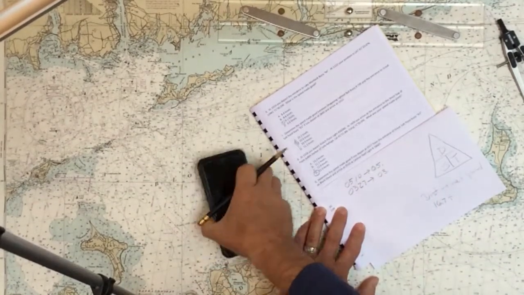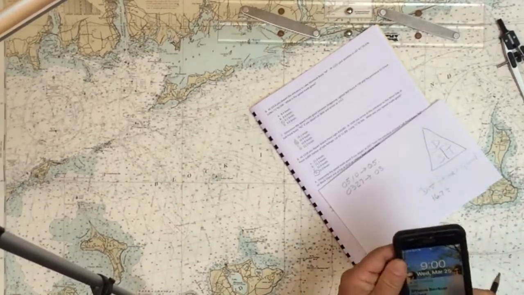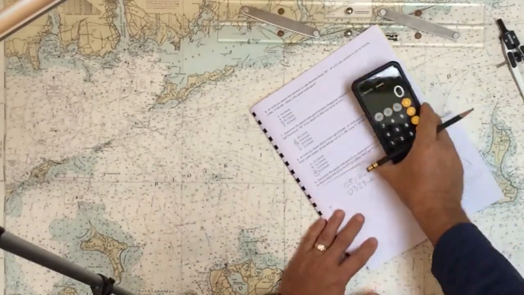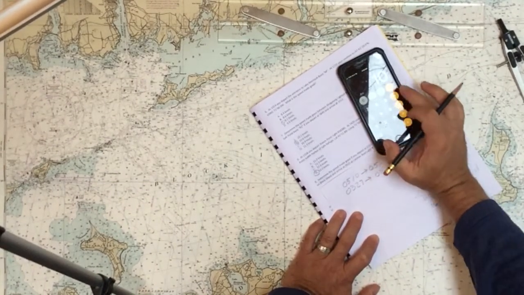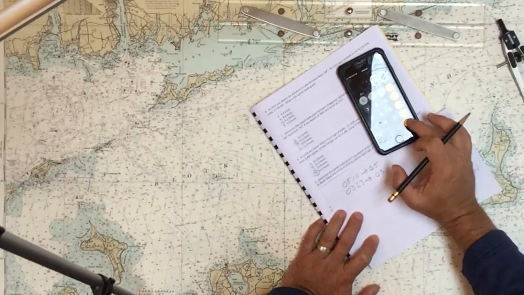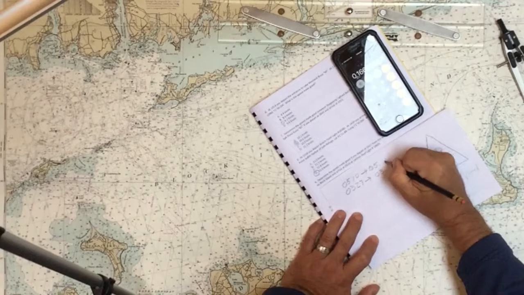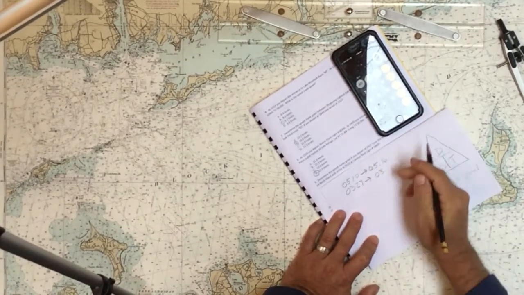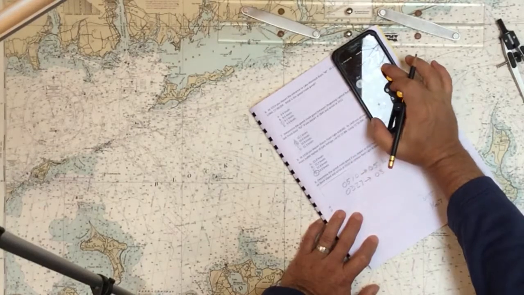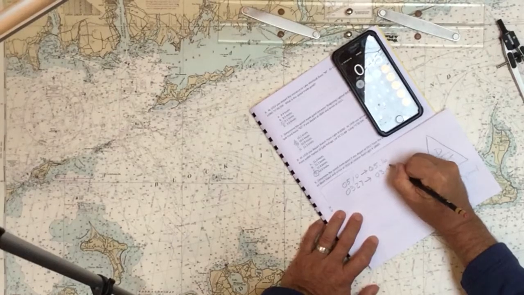So the minutes, in this case, we've got 10 minutes. Let's see if we can get our calculator going. So we've got 10 minutes, okay, and we divide them by 60, because a minute is 1/60th of an hour. So that gives me 0.16. All right, then we've got 27 minutes, so I'm going to divide 27 minutes by 60, equals 0.45.